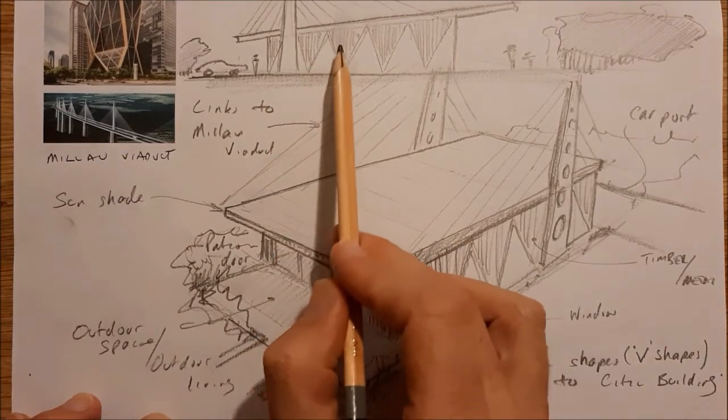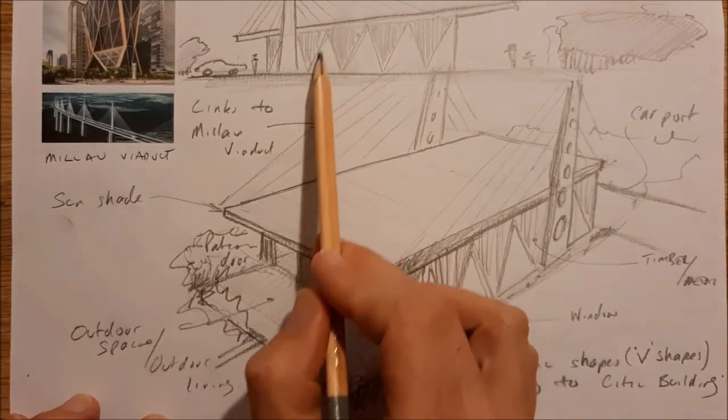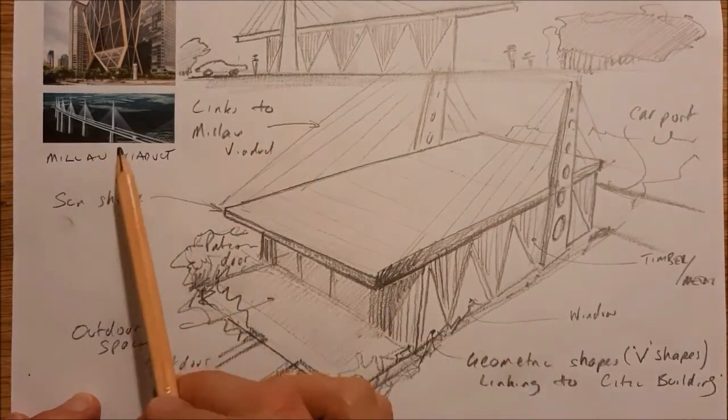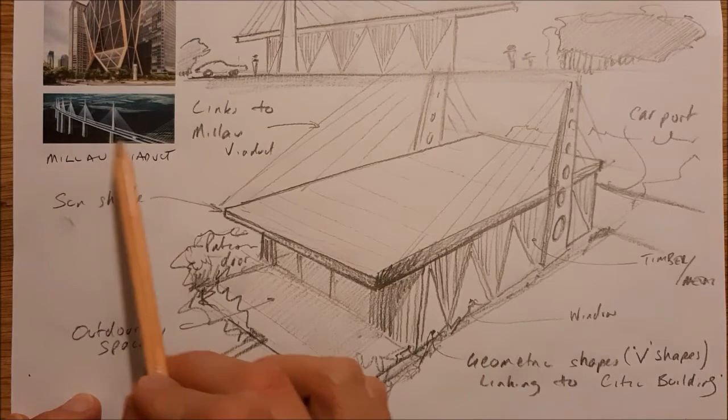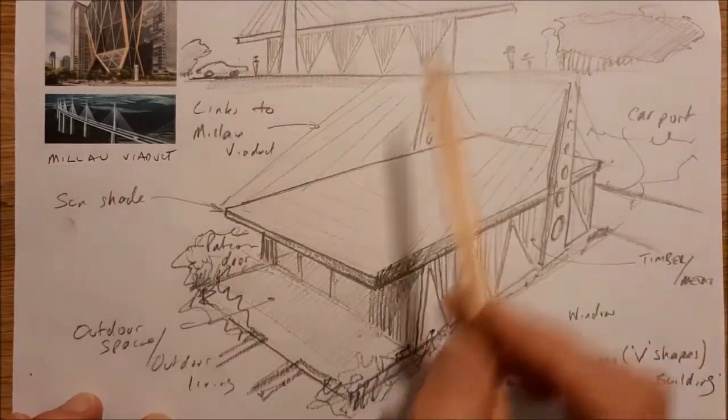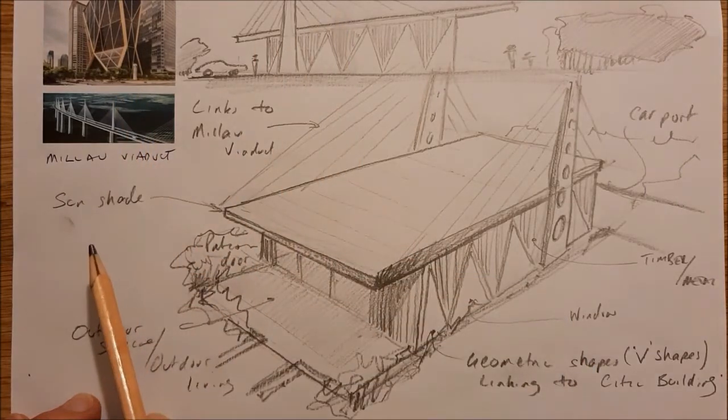And there's a bit of contrast between metal or a wooden side with glass, going throughout the building. As you can see quite clearly, I've used the Millau Viaduct in France as a cantilever over the roof of the building. So I've linked those two, I've combined those.